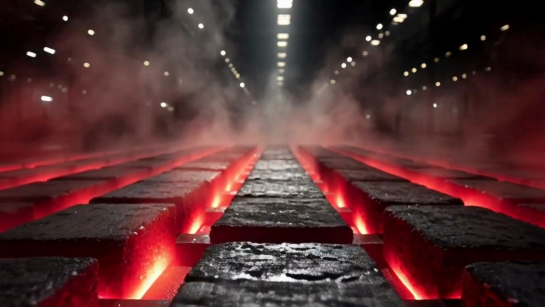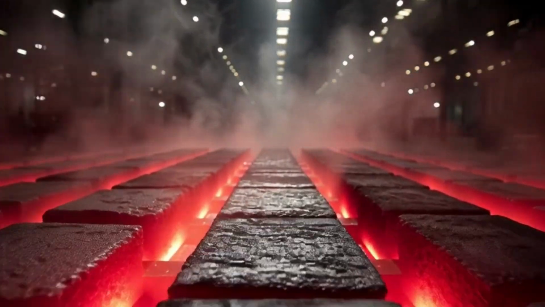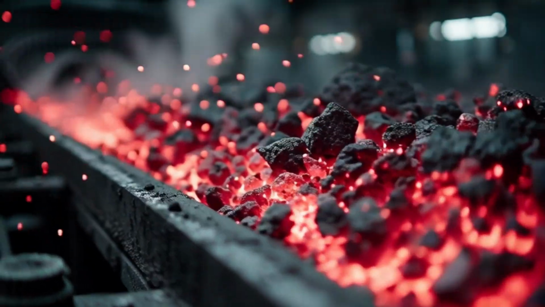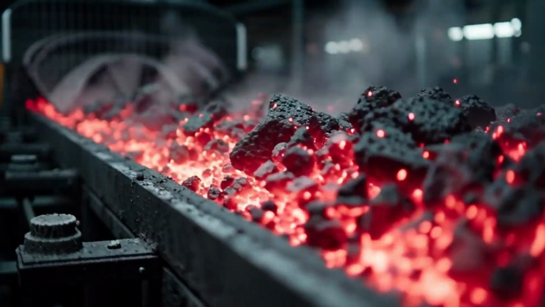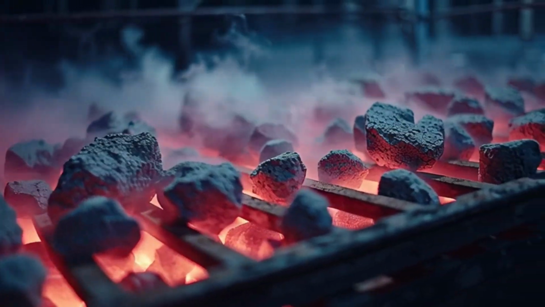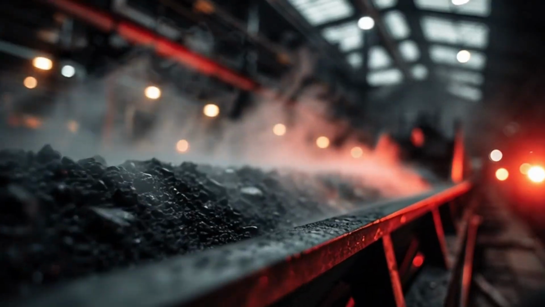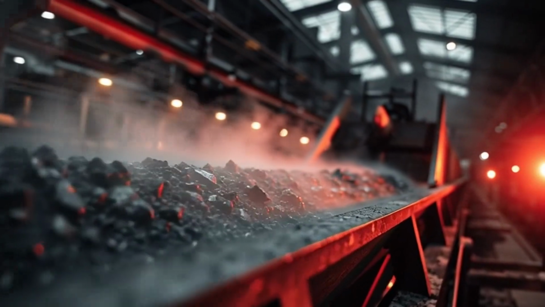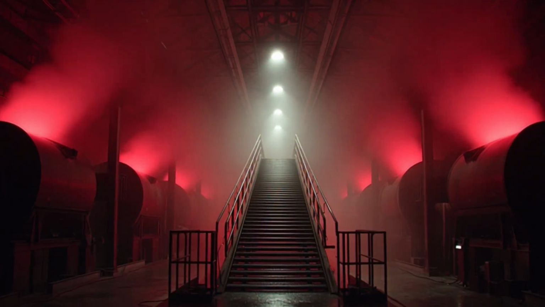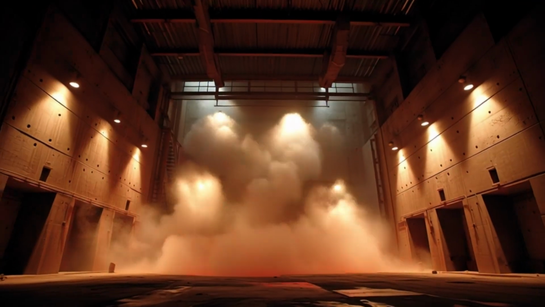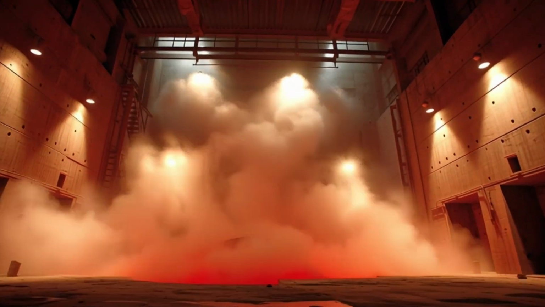AI visualizes powder flow in detail. This stage creates usable cement. Fine particles ensure structural strength. The grinding process is closely monitored. Consistency is essential at this stage. Cement quality testing occurs continuously.